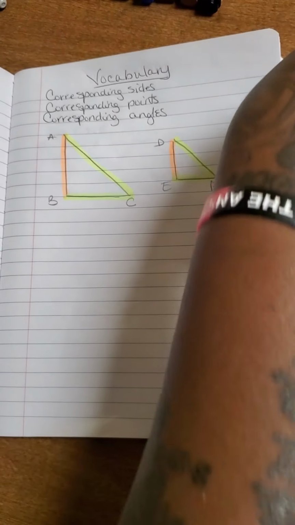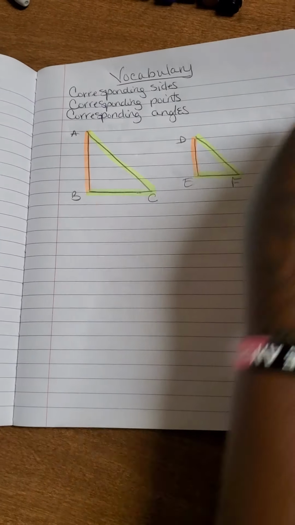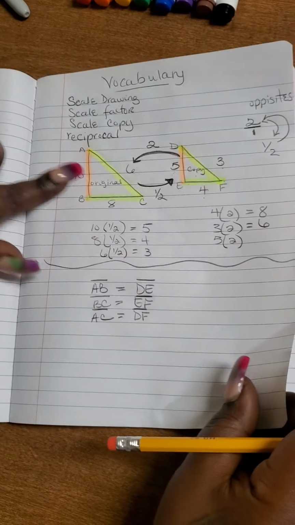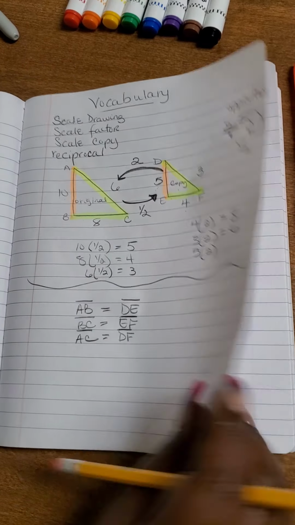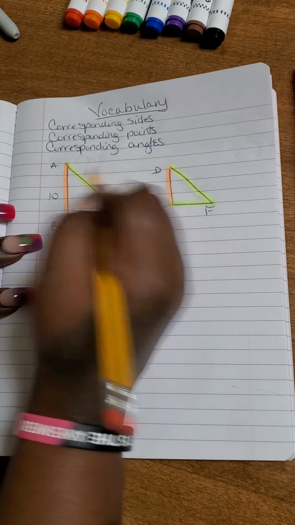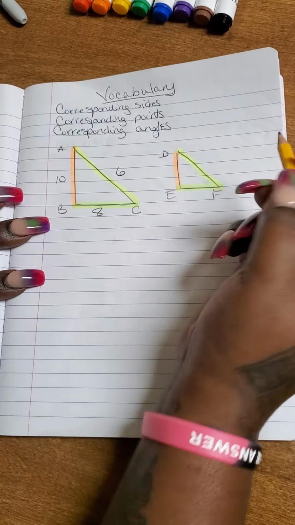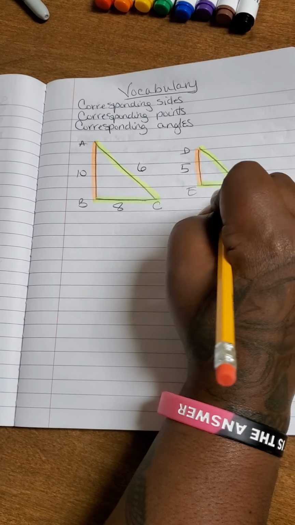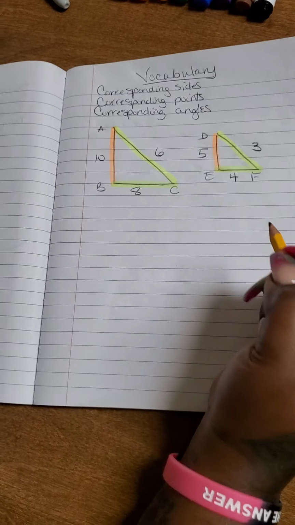All right. Now, we're going to use the same numbers. We have 10 for this side, 8 for this side, and 6 for this side. We have 5 for this side, 4 for this side, and 3 for this side.